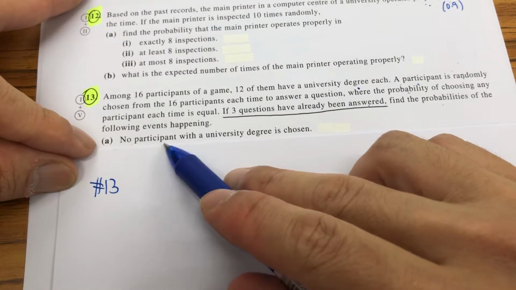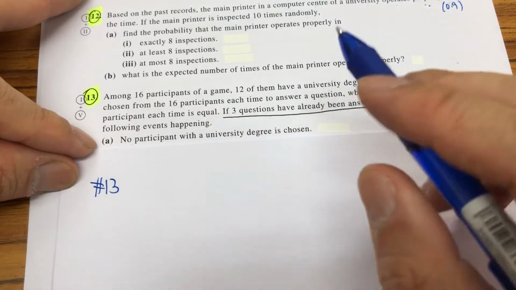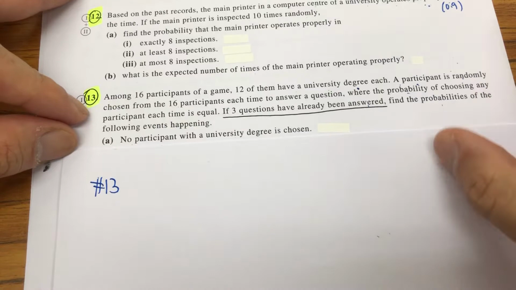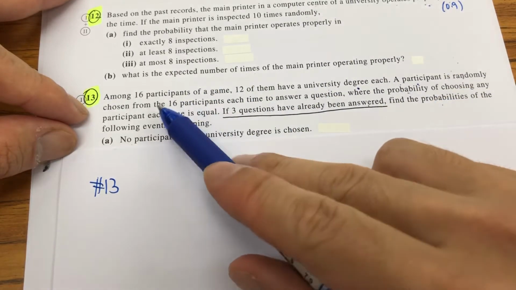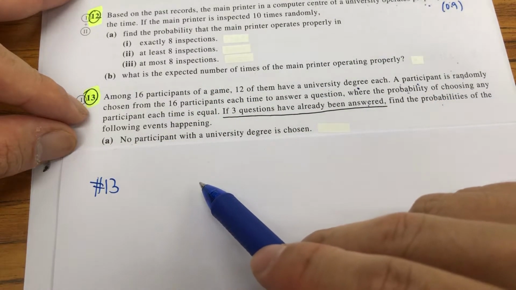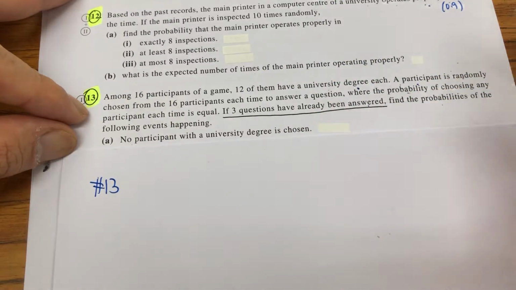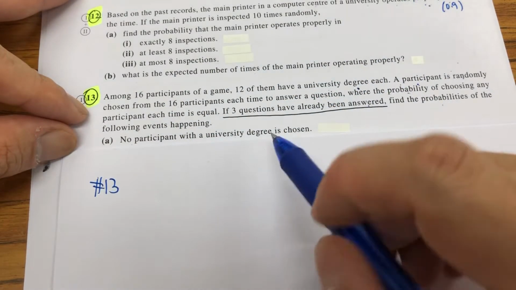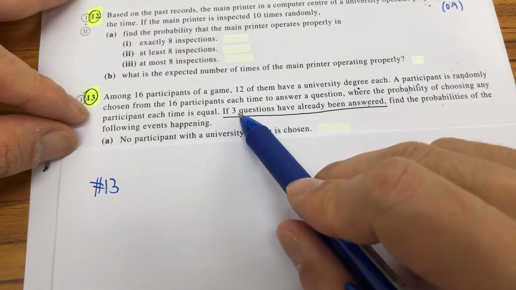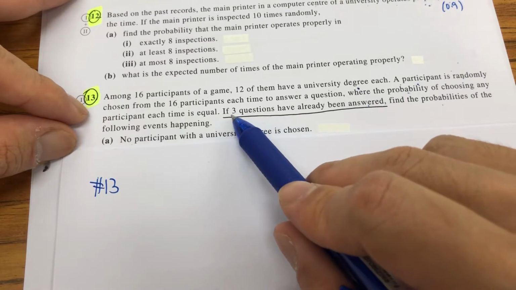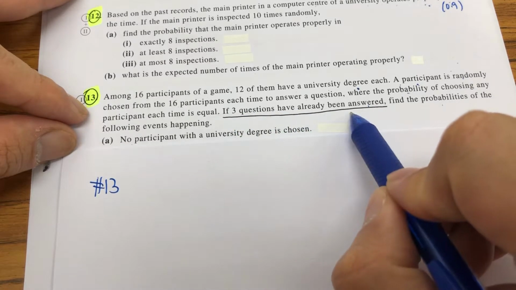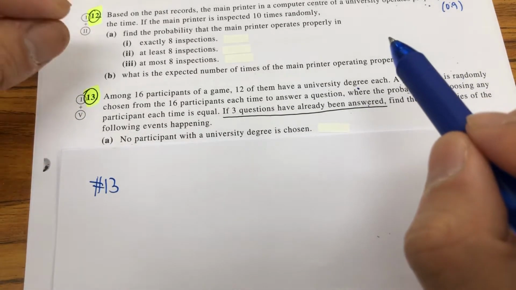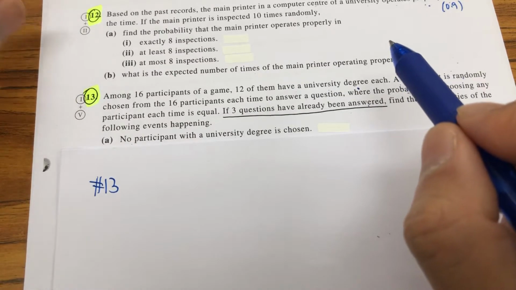First of all, no participant with a university degree is chosen. So what are we doing? Think carefully. We are going to choose a person out of these 16 people. And how many times have we chosen? We choose 3 times because 3 questions have already been answered. So we are going to do this, choosing people 3 times.